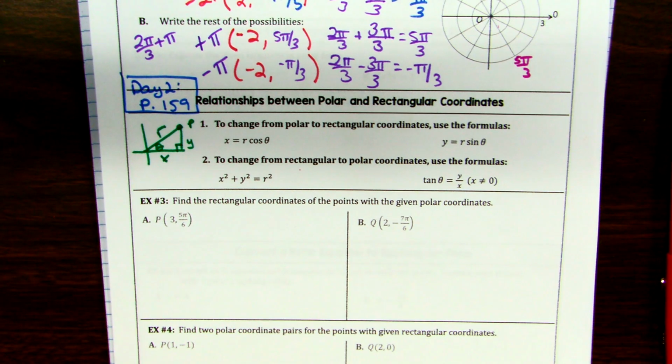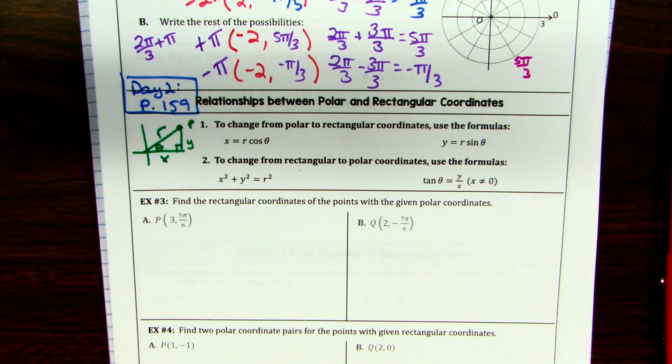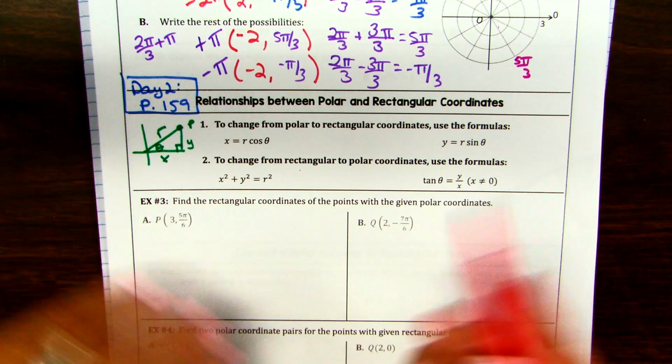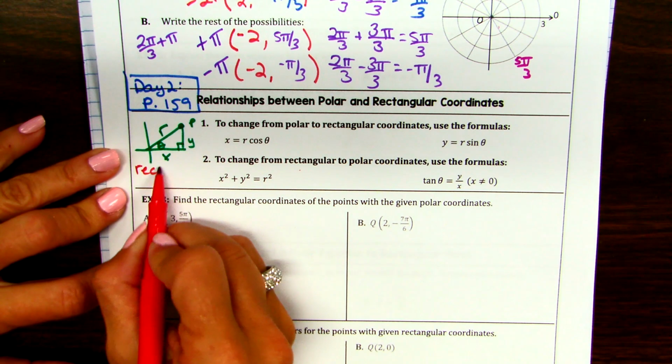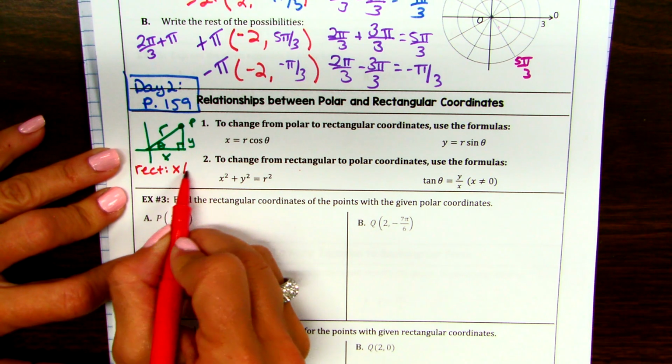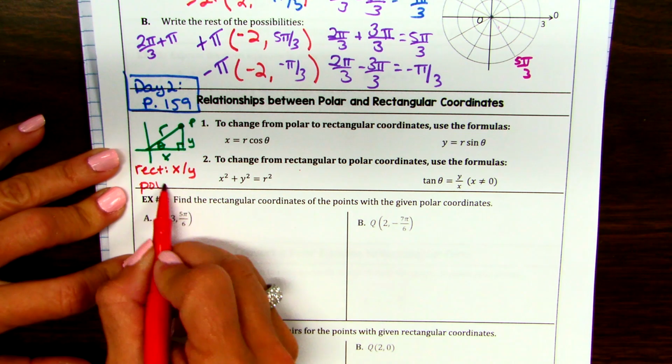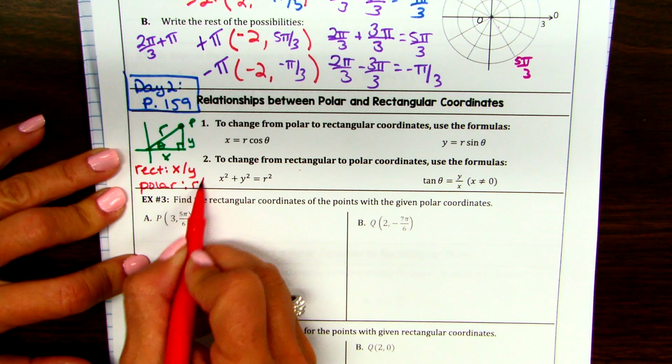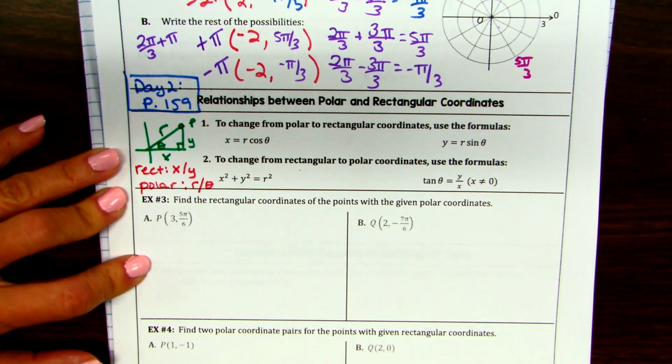What I want you to notice about all 4 of these formulas is that on one side of the equation, you have x's and or y's, and on the other side of the equation, you have r's and or thetas. Rectangular always uses x and y. Polar always uses r's and thetas.